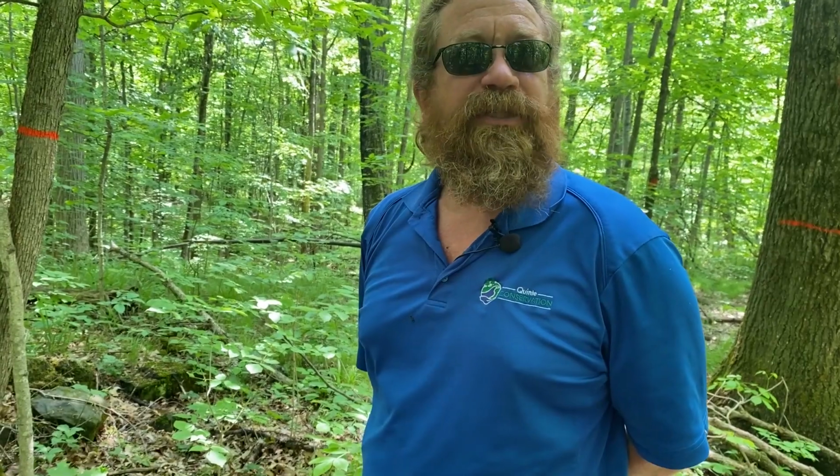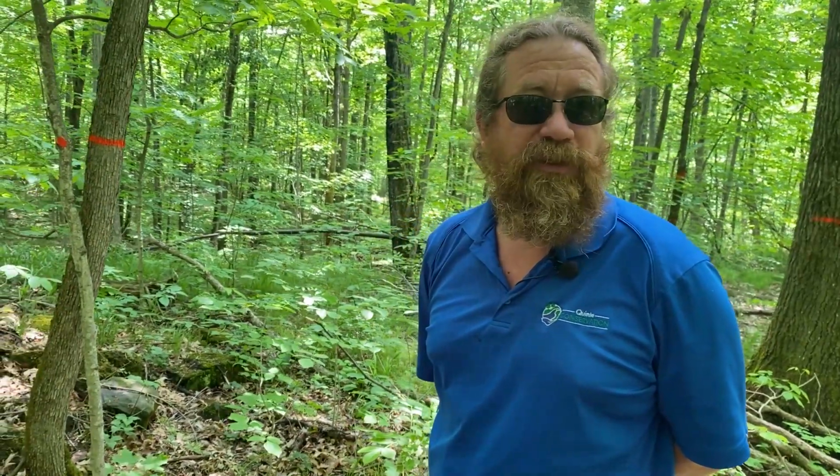And that's each individual tree is identified by species, also by height and by diameter, and then given a number, so that we can return to these plots in 10 years' time and do the exact same measurement again and field verify what we can calculate by a computer model.